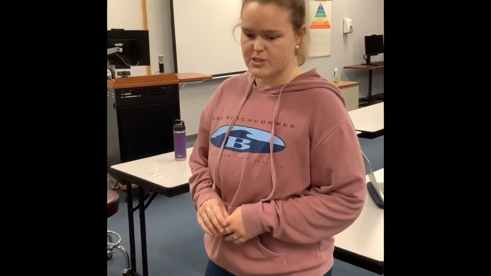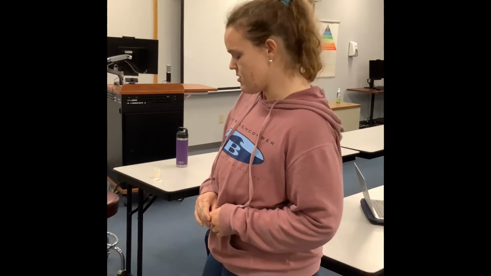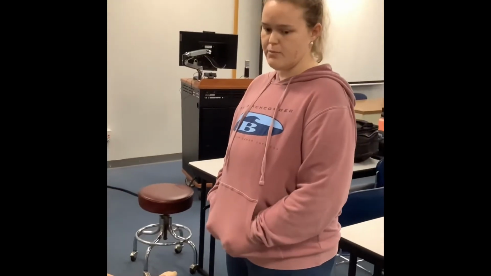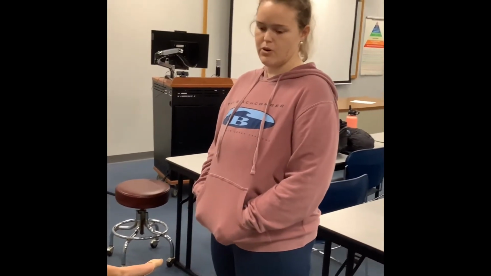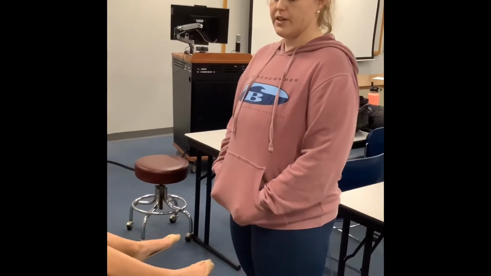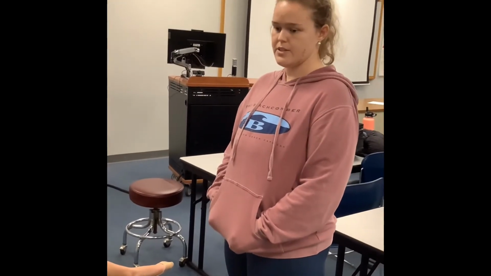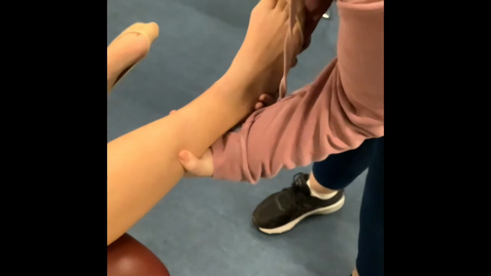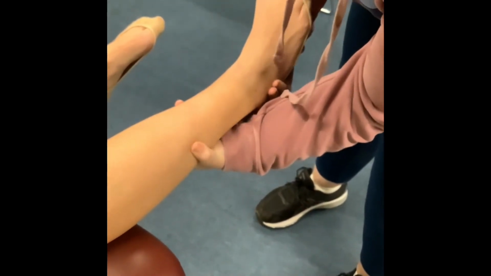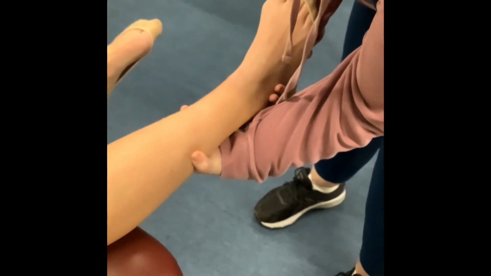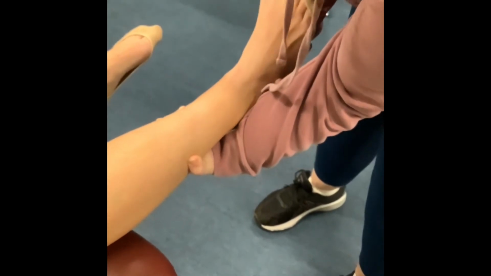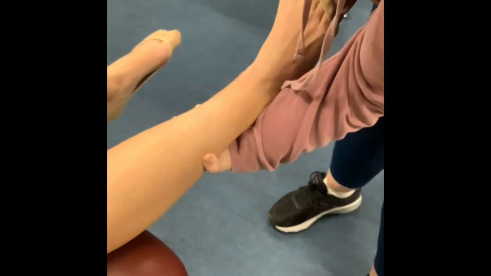So with the special tests, the first one we are going to start with is the anterior drawer of the ankle, and that is testing the anterior talofibular ligament, and that is one of the first ligaments torn in an ankle sprain. And the anterior talofibular ligament prevents the talus from sliding out from the tibia. So what we would do for this is we would just cup her heel like this, and then have one hand stabilizing the posterior leg, and we would try and pull the talus out from under the tibia, just like this, to test and see if that ligament is torn.